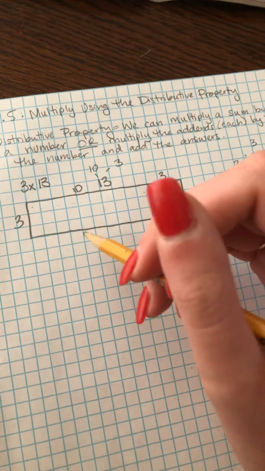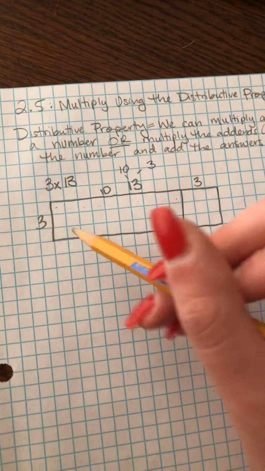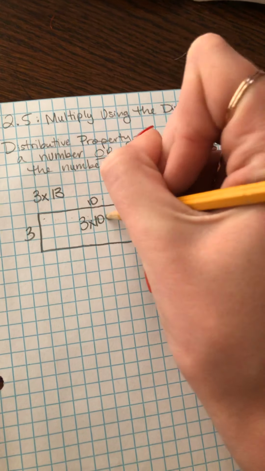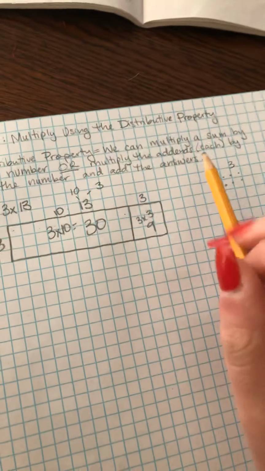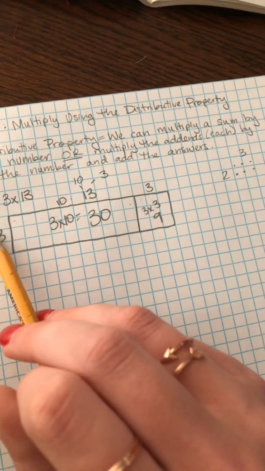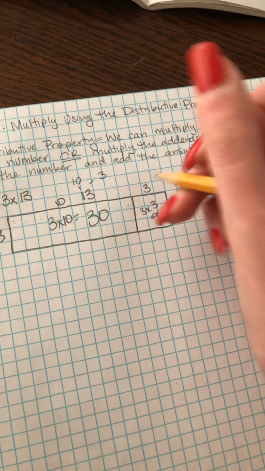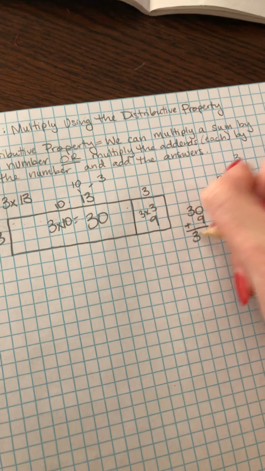Now I'm going to multiply, because I know that with an array like this, I'm just doing 2 times 3. So over here, I'm going to do 3 times 10. That would get me 30. Here I'm going to do 3 times 3, and I get 9. This is where the distributive property comes in: I've multiplied the add-ins, my 3 and my 10, by my number, and now I'm going to add them together. So I should get 30 plus 9 equals 39.